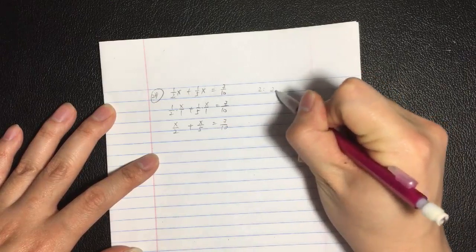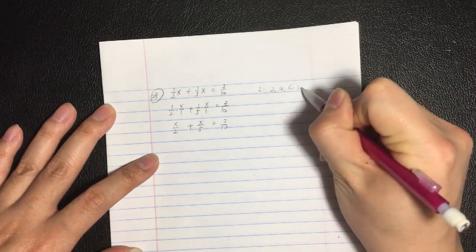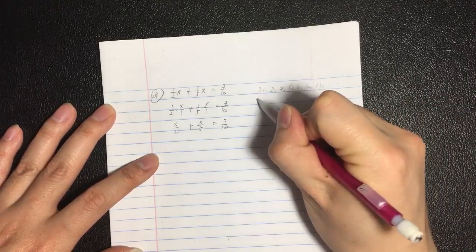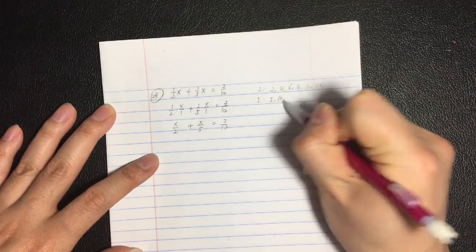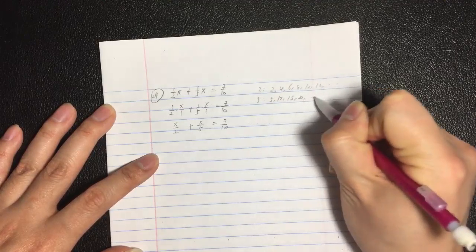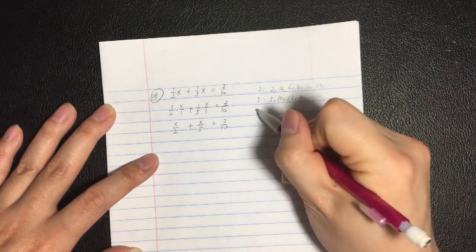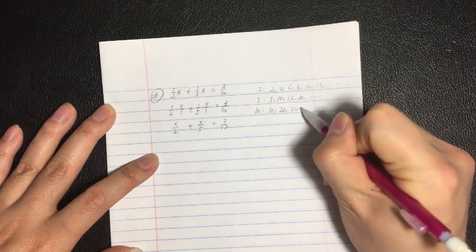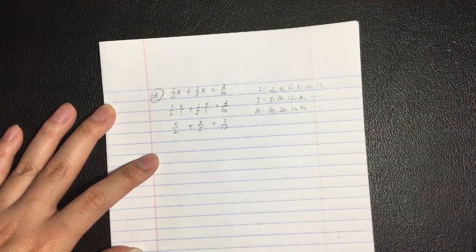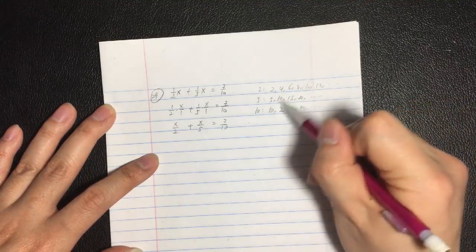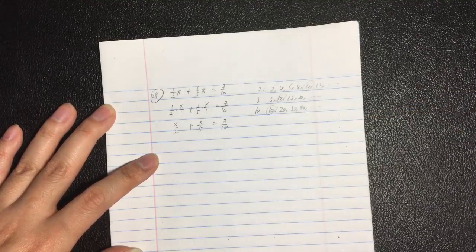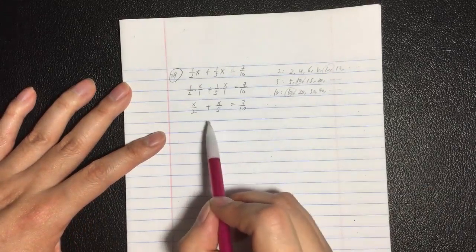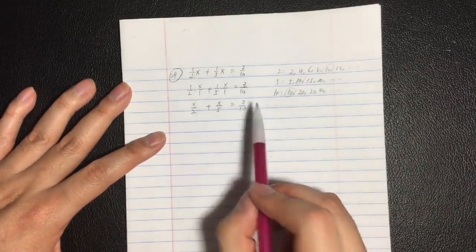Multiples of 2 could be 2, 4, 6, 8, 10, 12, and so on. Multiples of 5 could be 5, 10, 15, 20, and so on. Multiples of 10 could be 10, 20, 30, 40. So the least common multiple is 10. Then we rewrite every fraction over 10.